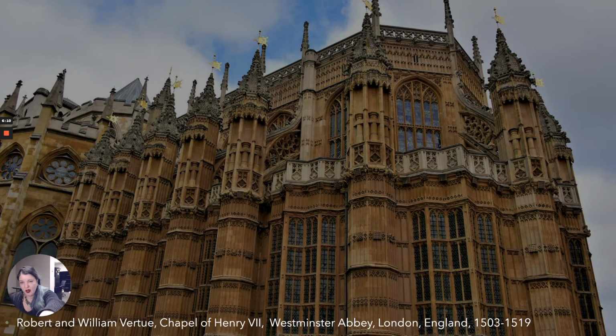You'll notice we do have some flying buttresses here, though they're pretty engaged with the building. They aren't quite as dramatic as some of the ones that we see in the French Gothic. We have our spires all the way around. We have some nice fenestration work. We have pointed arches all the way around. And this adjoins again to Westminster Abbey, which is in London. It was designed by Robert and William Vertue.